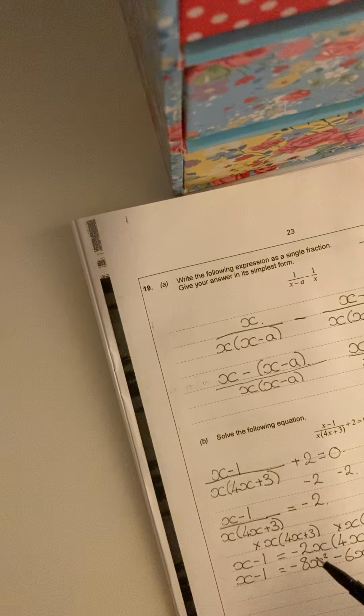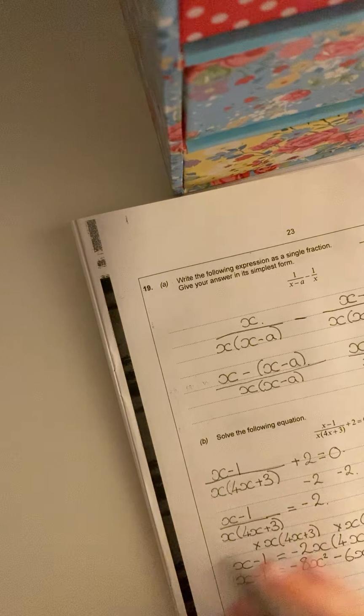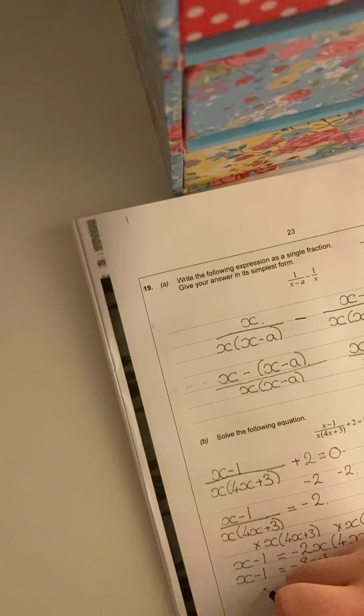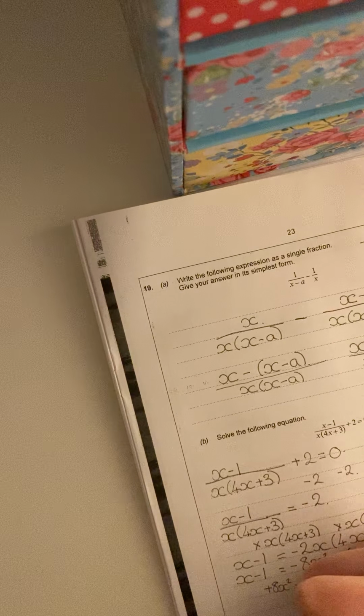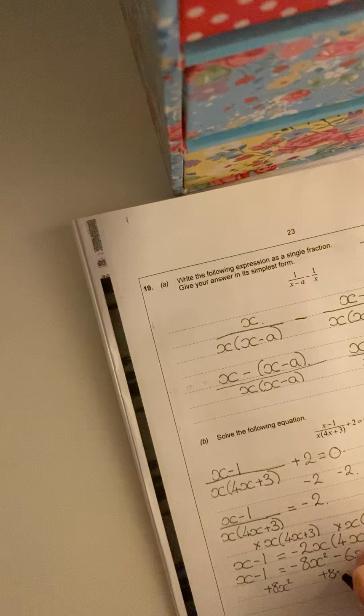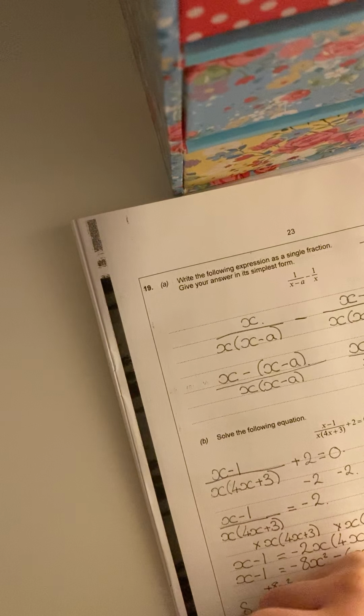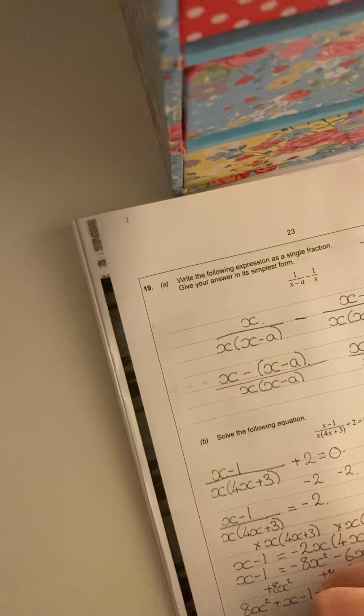If I take everything over to the left hand side of the equal sign, we can start solving this quadratic. So I'm going to add 8x squared to both sides. So I will have 8x squared plus x minus 1 is equal to minus 6x.